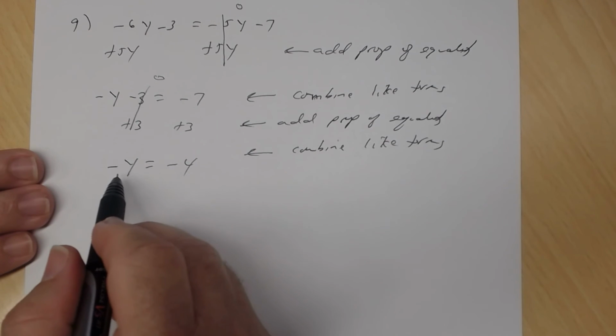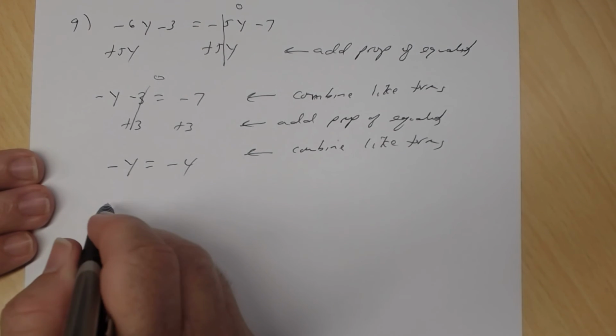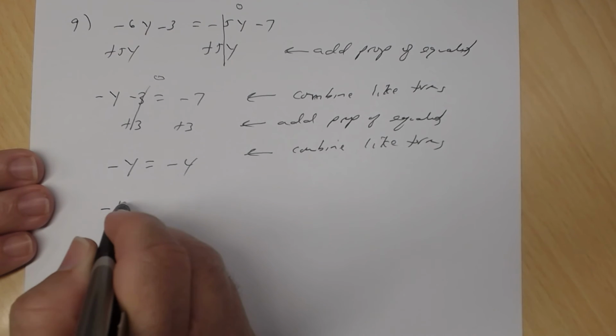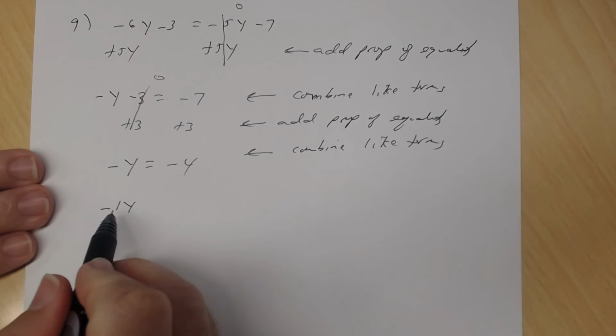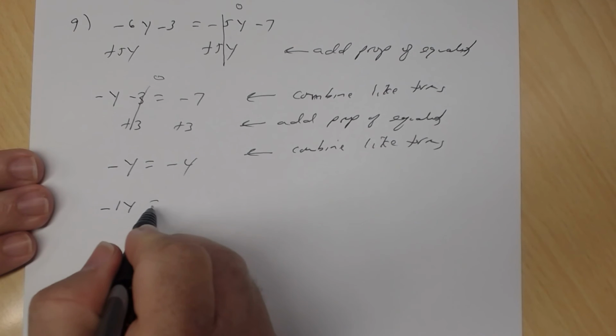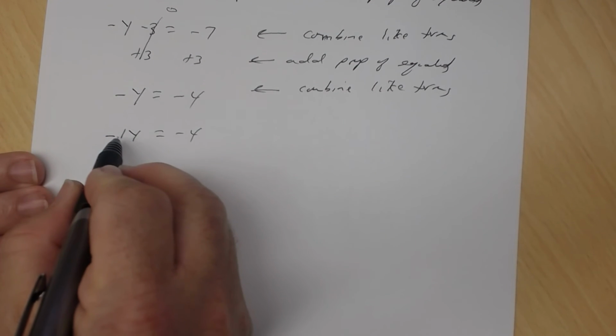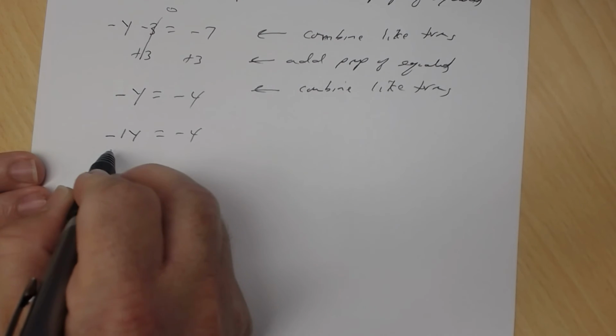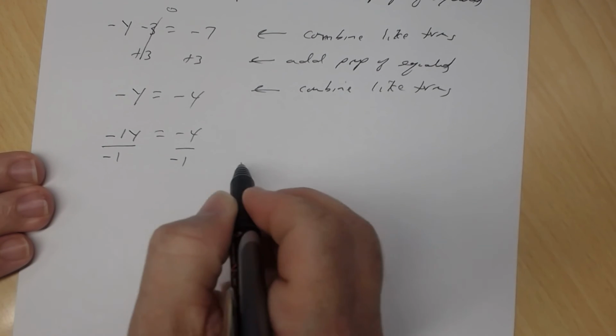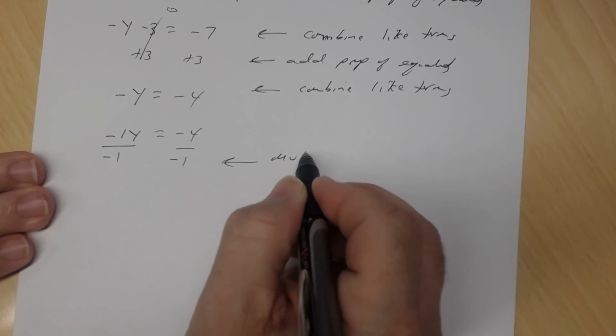All right, now I want you to notice, see this y? I got to get y by itself. It's a negative y right now. But remember, negative y means the same thing as saying negative 1 times y. So it may help if you write it like this first. Okay? And so now I'm going to divide both sides by the coefficient of y. So the coefficient of y is negative 1. I'm going to divide both sides by negative 1. So that's the multiplication property of equality.